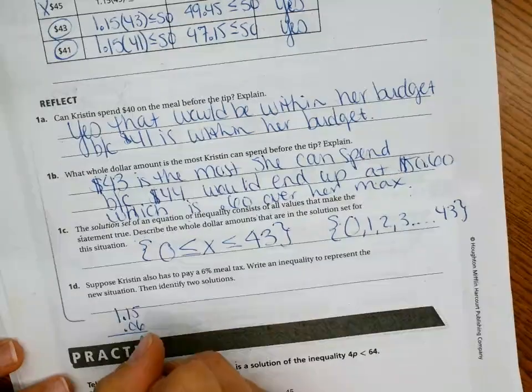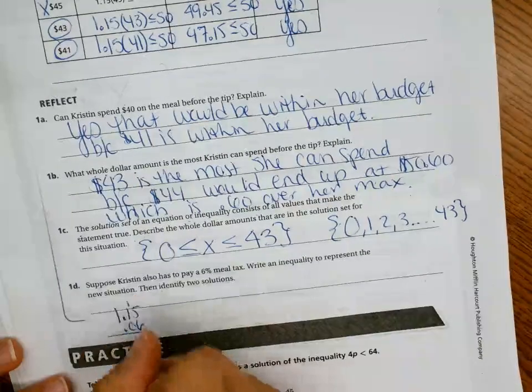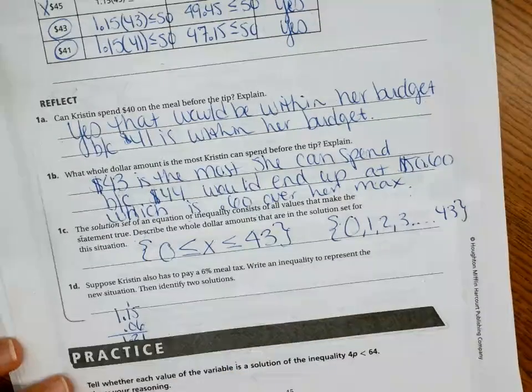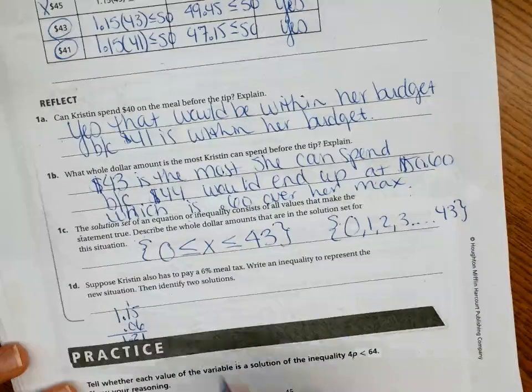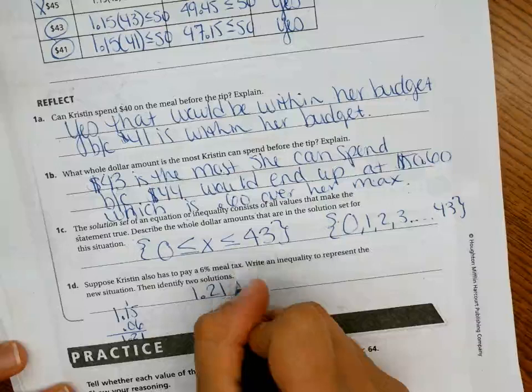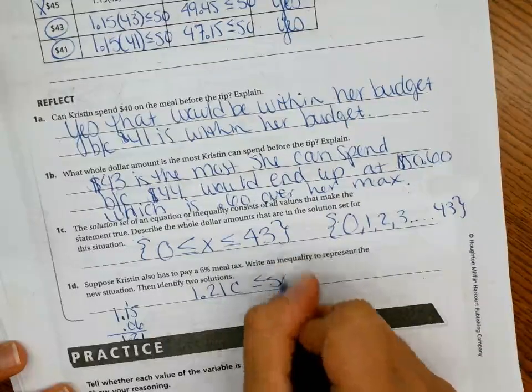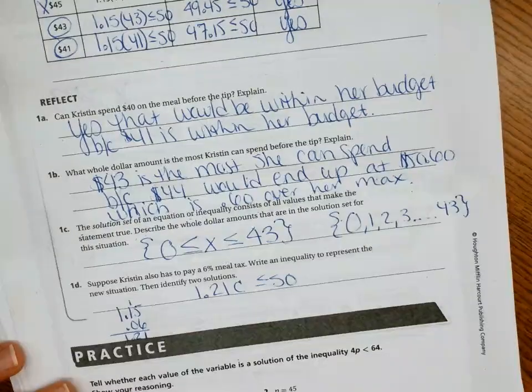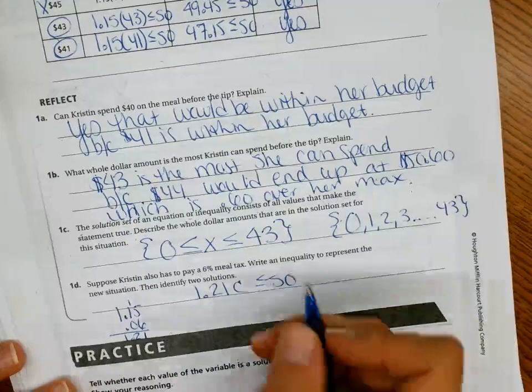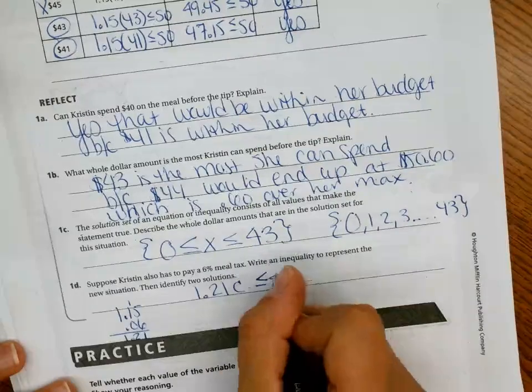So that's really going to be 121%, right? So 121% of the cost is less than or equal to 50. Does that make sense?